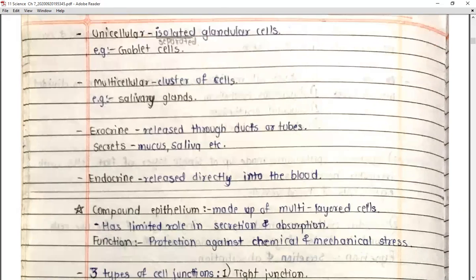Next, there is also presence of the exocrine glands, right? They secrete their secretion, which is released through ducts or tubes. This is one of the important points. You have learned this in standard 10th, that the exocrine glands release their secretion inside the ducts or tubes, while the endocrine glands release directly inside the blood. So exocrine glands release their secretion through ducts or tubes, and they secrete mucus, saliva, etc. Mucus is for goblet cells, saliva is for the salivary glands, right? So these two are showing two different types, right?